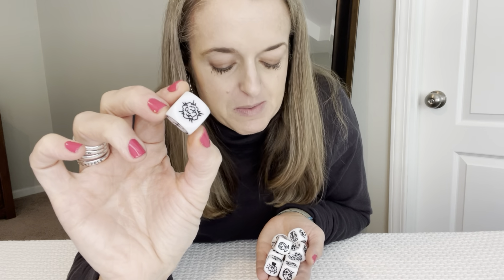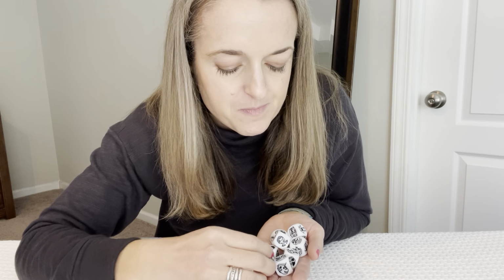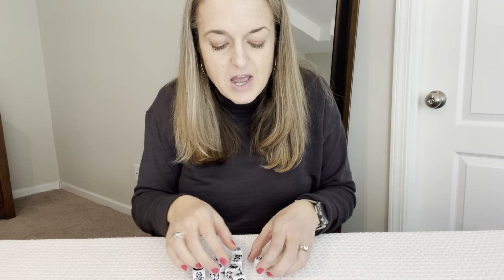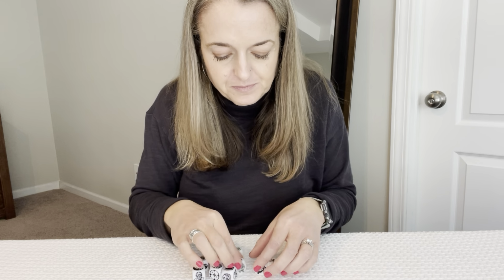Sometimes it's a character, sometimes it's an object, and sometimes it's something that you could consider to be an action, like this one, maybe something getting blown up. So the way that you play this is you roll the dice, and you can play this by yourself or in groups. We'll talk about that more in a minute. You roll the dice, and you can line them all up.